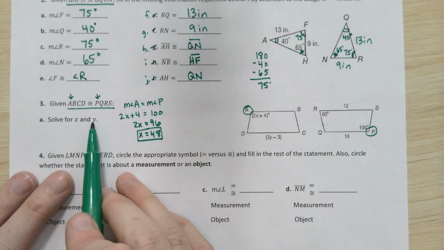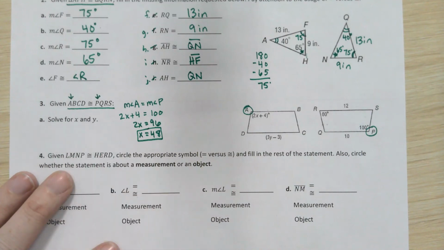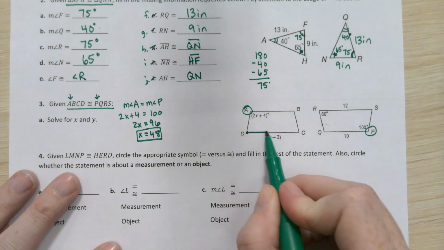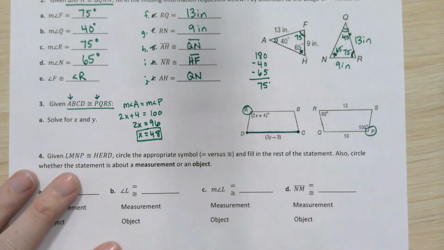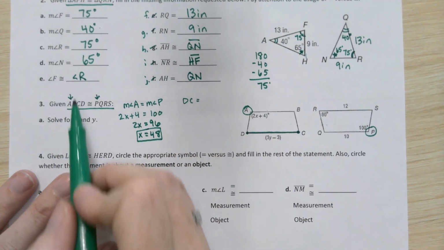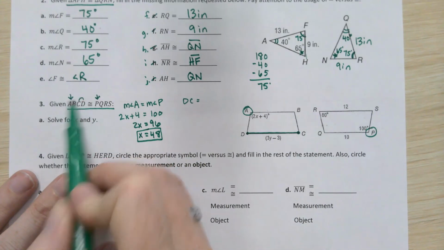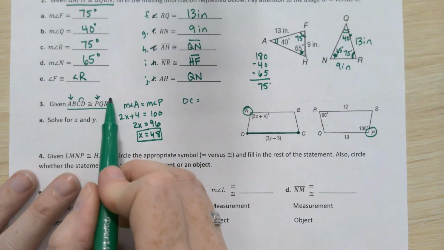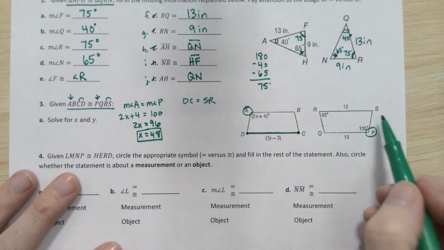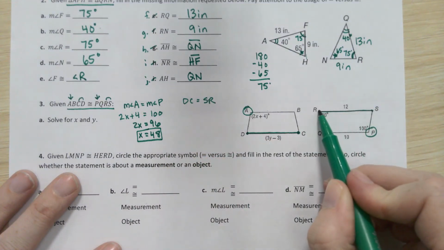Let's check out y and see if we can do something similar. So if I'm looking at my diagram for where y is located, that is on the outside of this polygon, which means that it's a side. So that would be side DC. Again, if I use my congruent statement, I can tell that DC is going to correspond to SR. So if I look at SR, I'm in luck again.